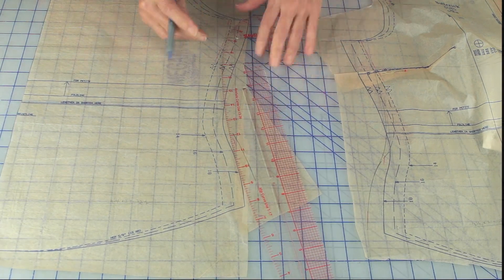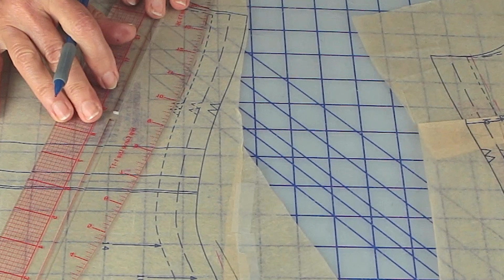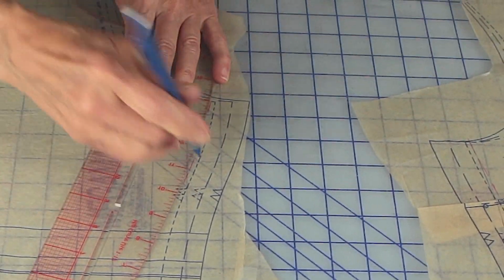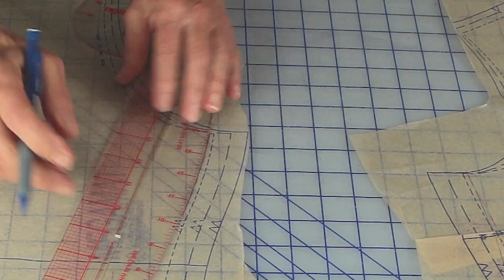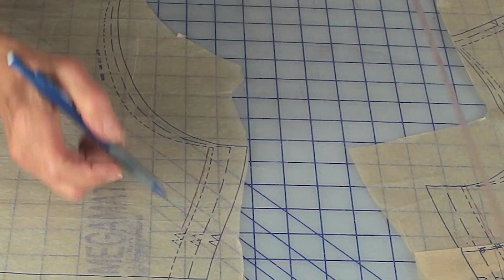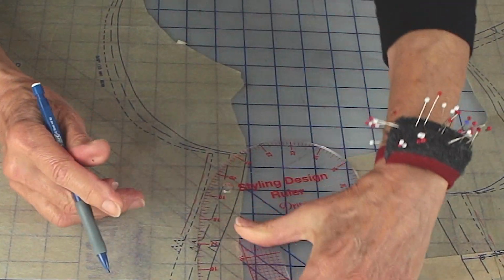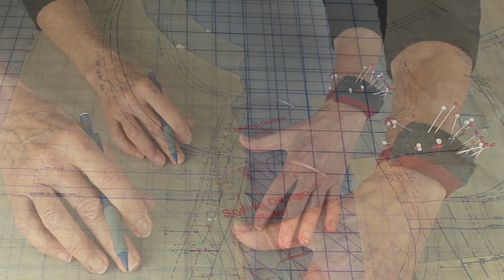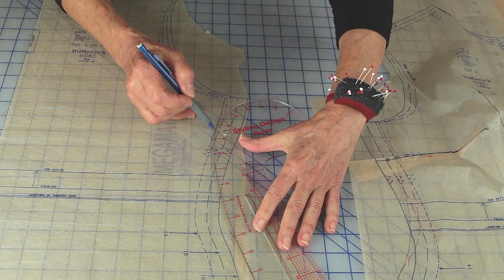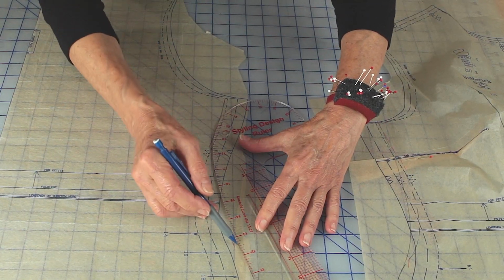So this line is going to blend really easily down in here. So I might try something like that. Now I might not come down this far. I'm going to put my ruler in like this. And now I have some contiguous to here and here.